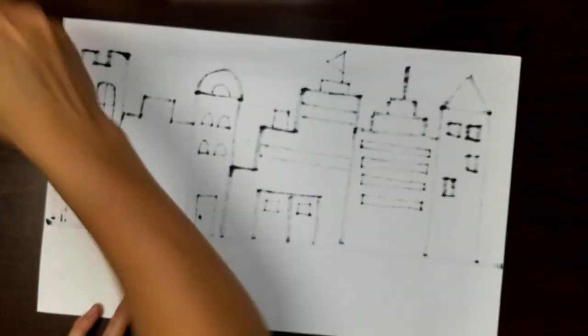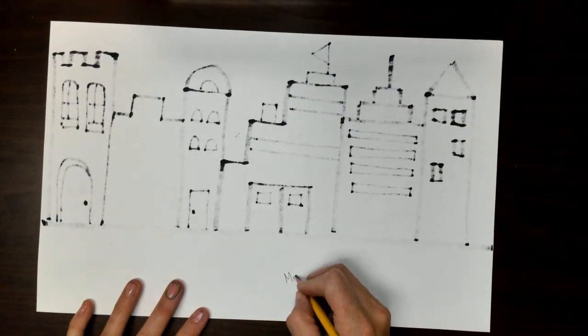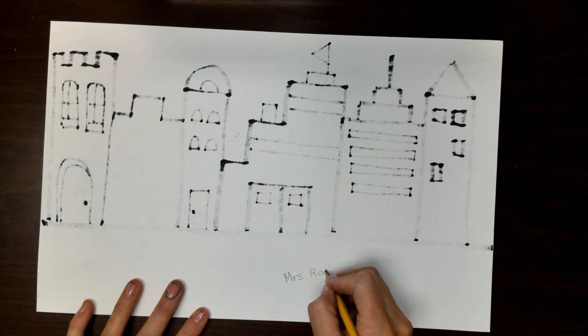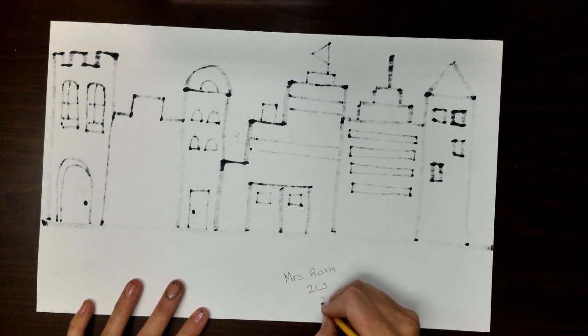You used a variety of lines to create your cityscape. Please flip your paper over and write neatly your name and your class code. These are then going to be stored in your table folders for next class.